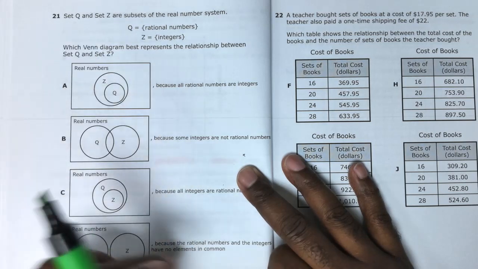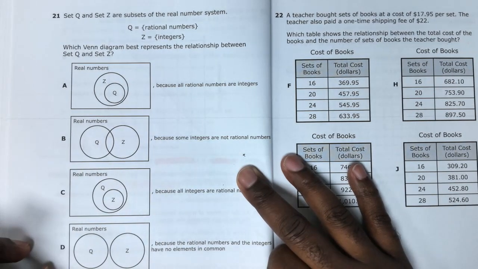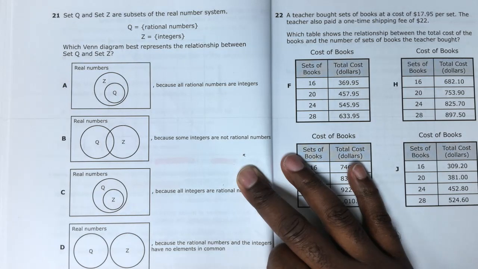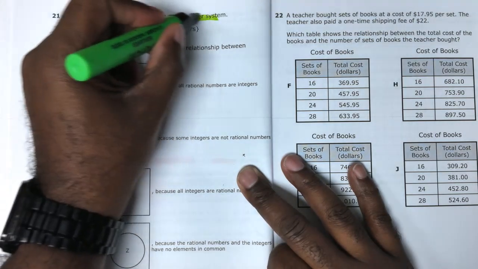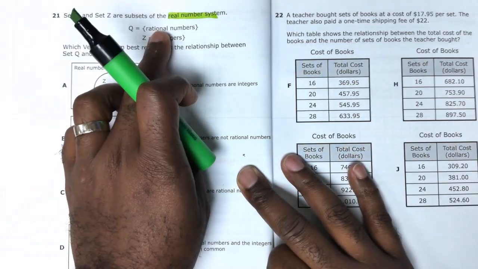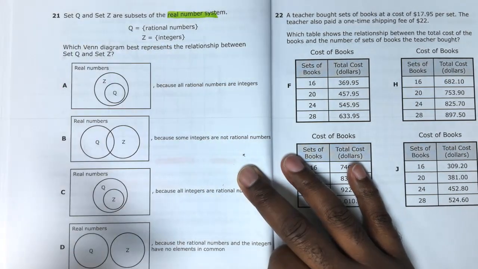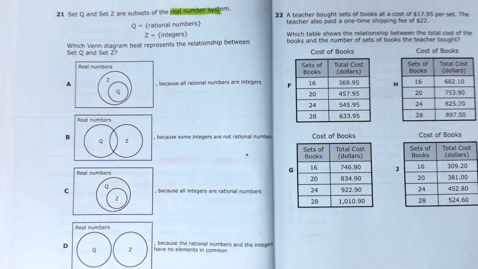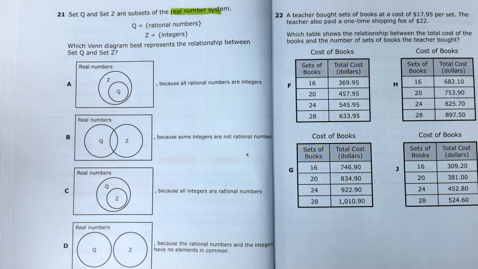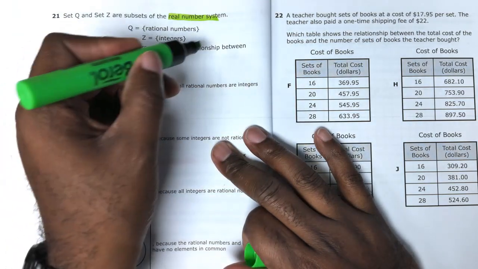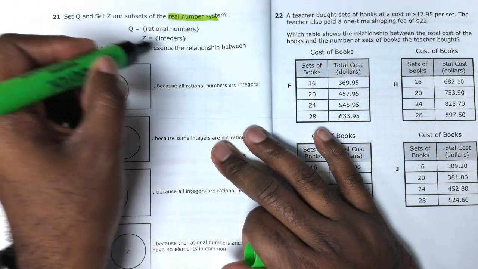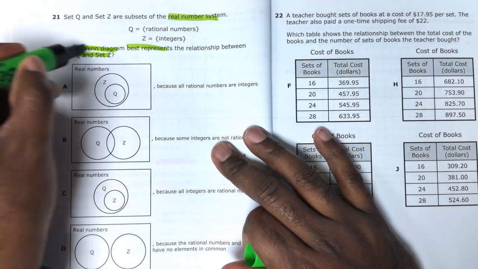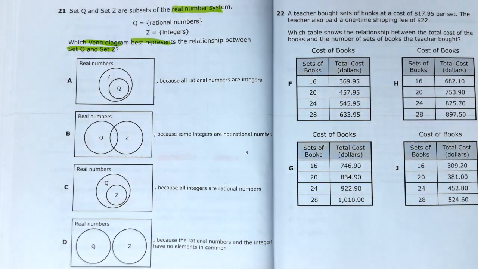It says 21, set Q and set Z are subsets of the real number system. Subset just means it's a set below. So we're talking real number system. We have Q is rational numbers, Z is integers. Then it says, which Venn diagram best represents the relationship between set Q and Z? So we need to know what these things are in order for us to be successful.